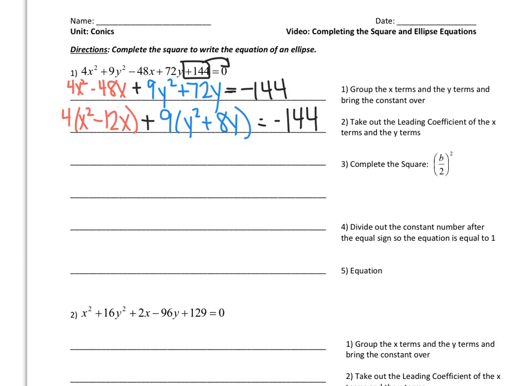And now we're going to complete the square twice, all still similar to the circle. So when we complete the square, we're going to half the b values and square them. So we basically need to add a number to both sides of the equation. We need a number here, and we need a number here. Still equal to negative 144.